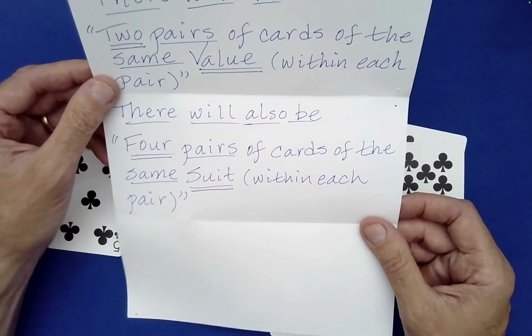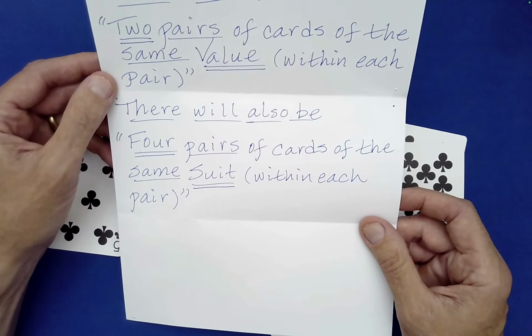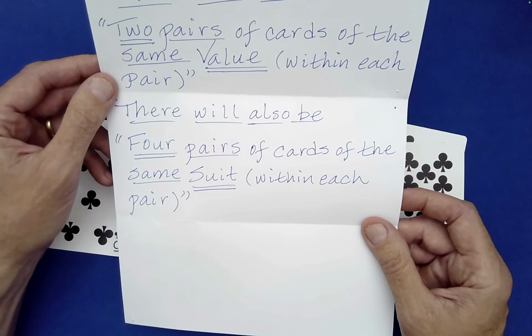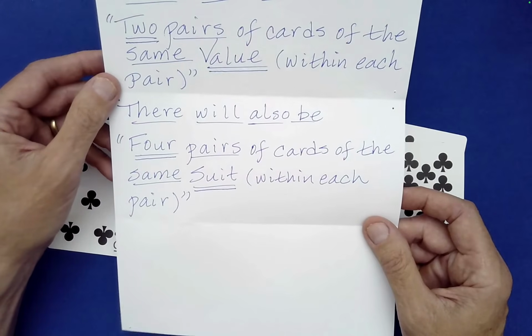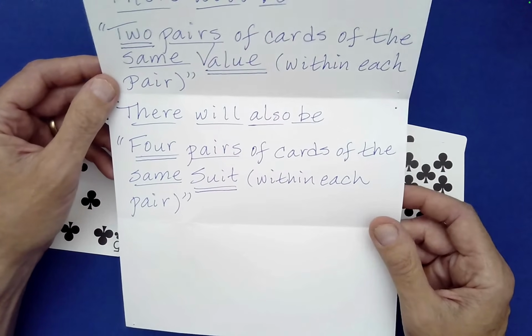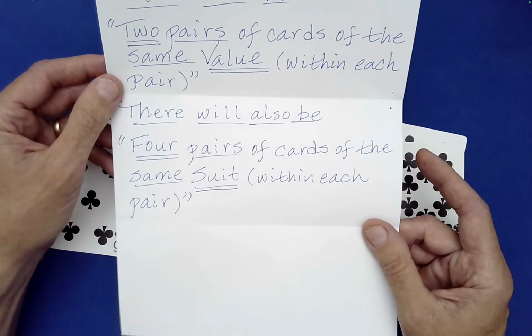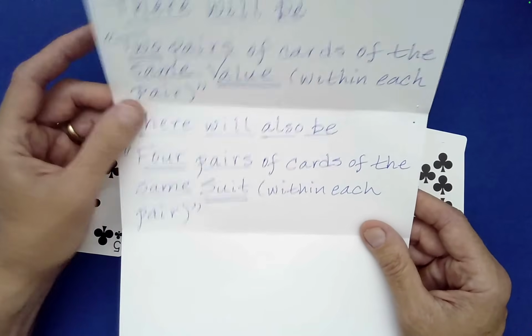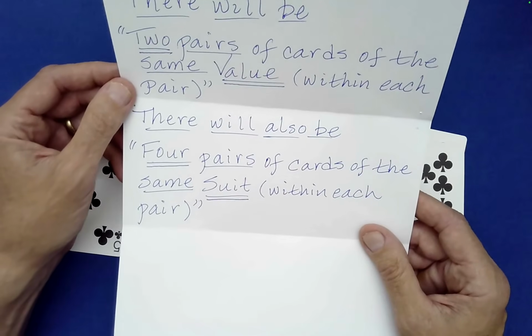Oh, yeah, there is more. You're right. There will also be 4 pairs of cards of the same suit within each pair. There's no way that could be true as well. Think about it. These are random cards, guys. Truly random. And this prediction would apply no matter what cards were selected.